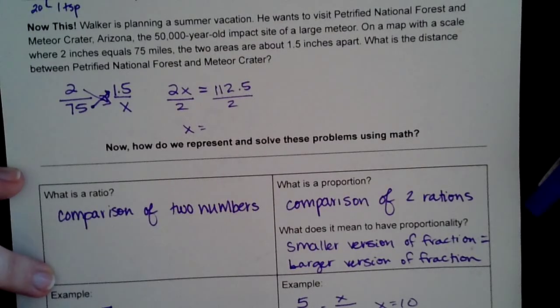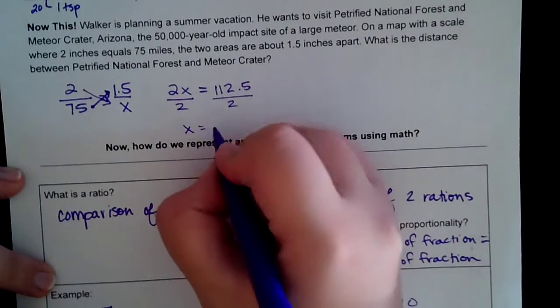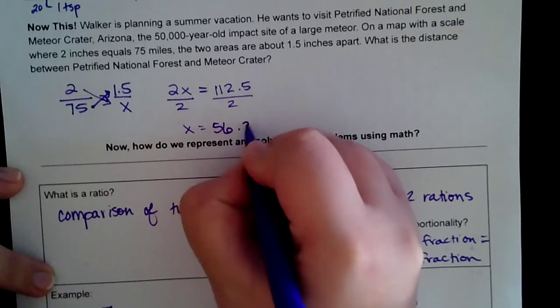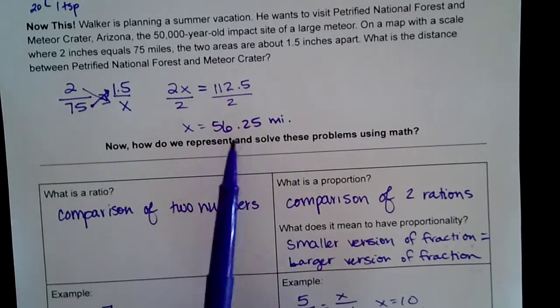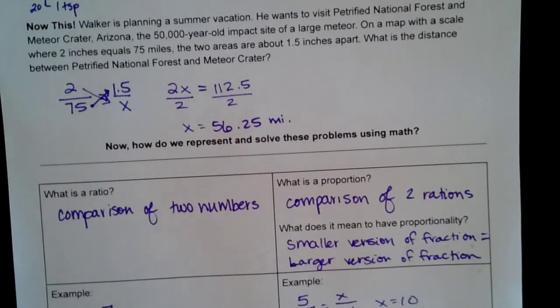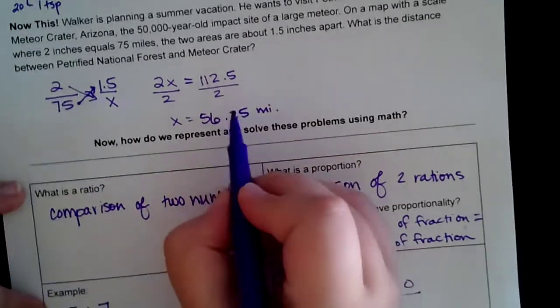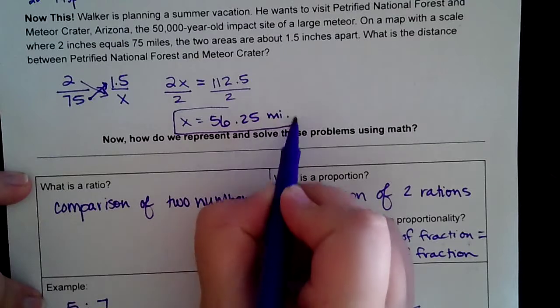X is equal to 56.25 miles. And again, we could check that over here. However, in this case, because it's this weird number, we're going to go ahead and stick with it.